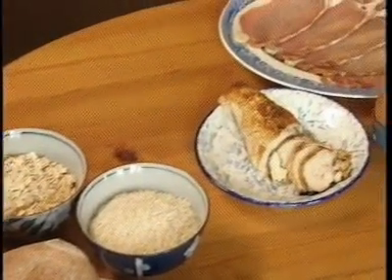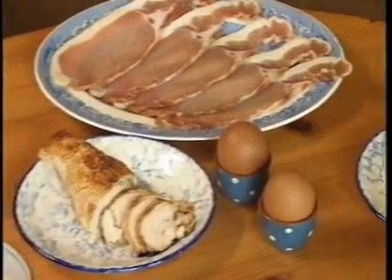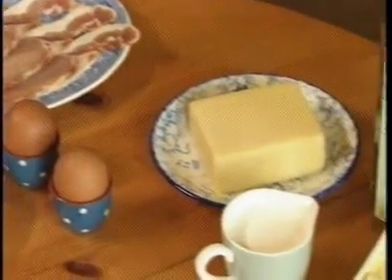Amylase breaks down starch. Proteases, like pepsin, break down proteins. And lipase breaks down fats.